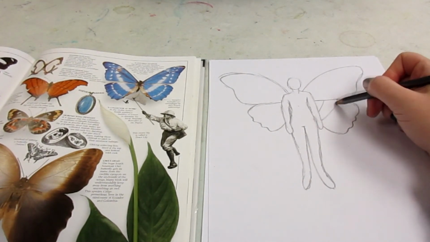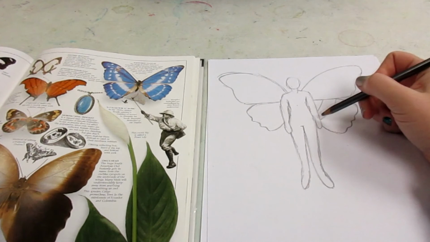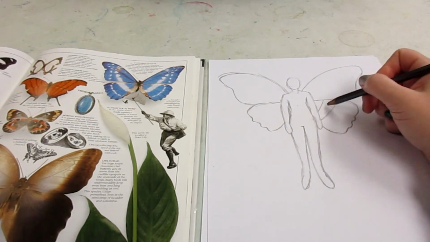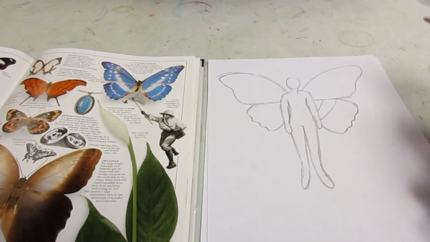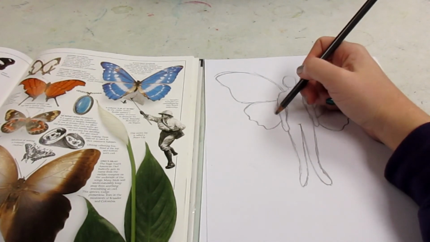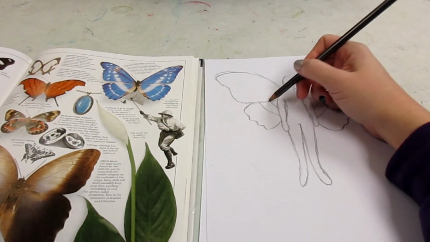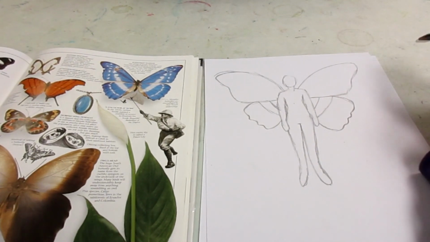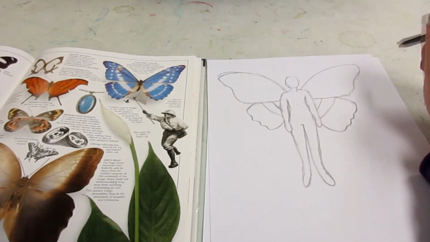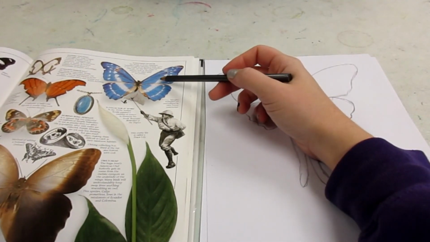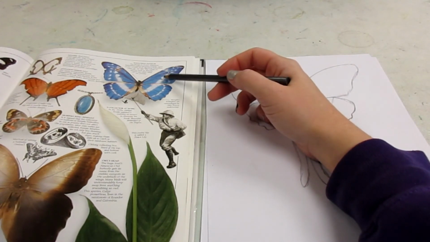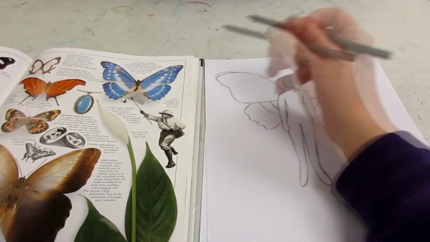So I'm going to make just a stripe from the bottom of where that wing would be up. And I'll do the same thing on the other side. Now when it gets to the top wing, the stripe keeps going, but it starts to break up into these little triangle shapes.